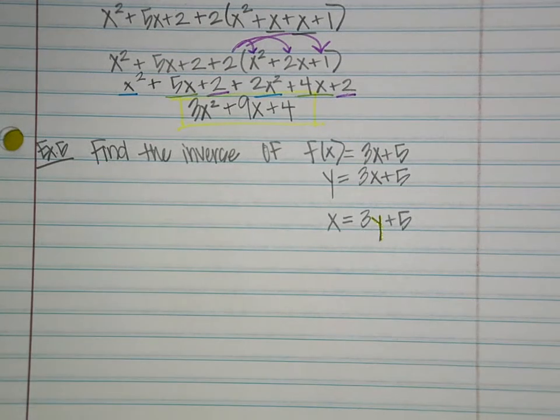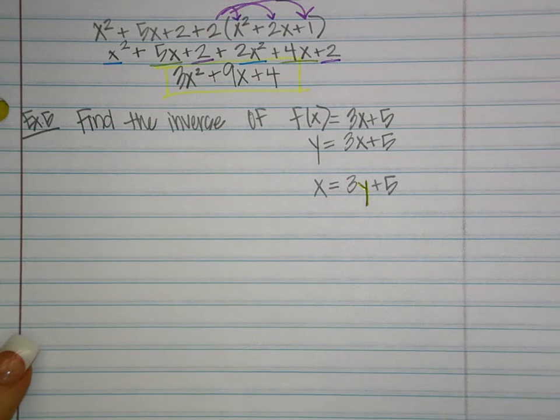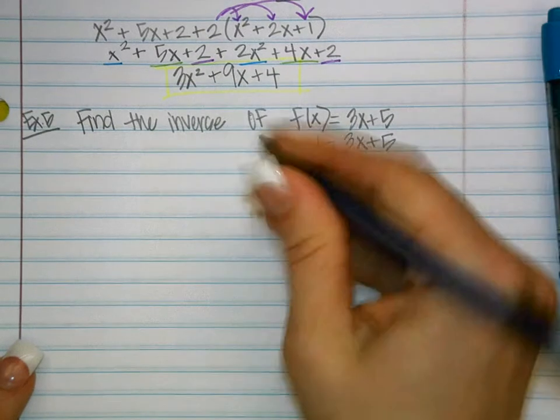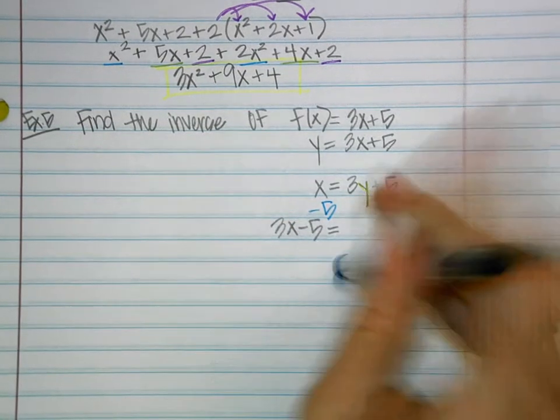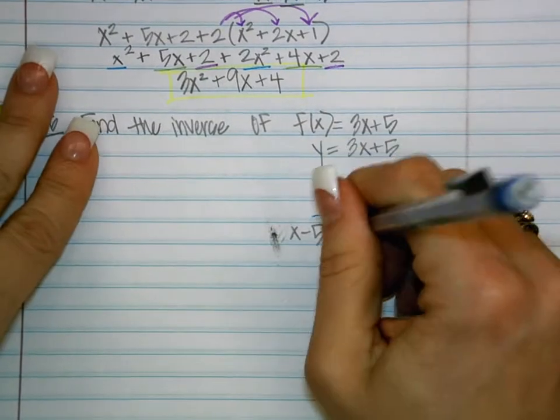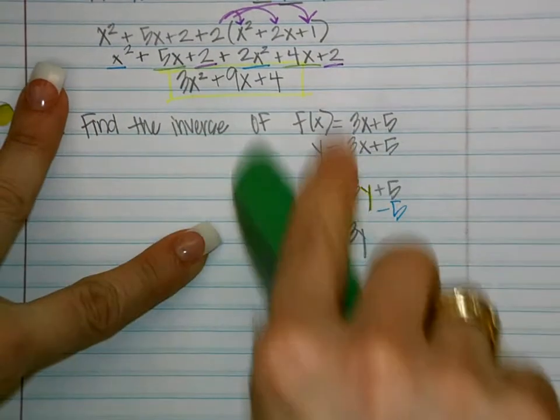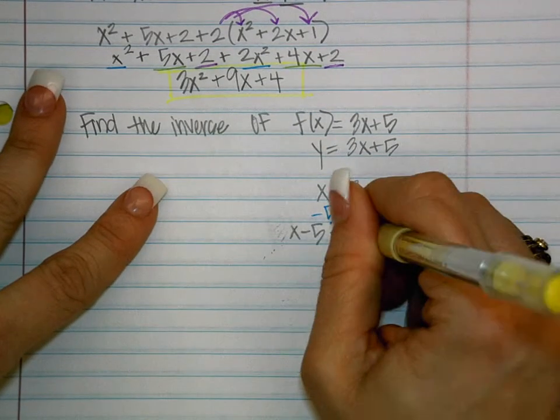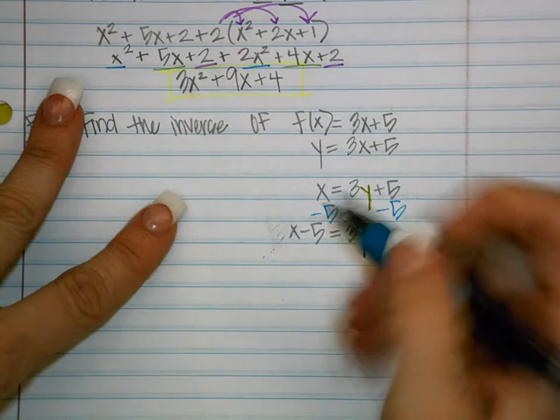So how would you start to solve for y? Move the 5, so subtract the 5. I'll leave you with x minus 5 equals 3y. Sorry about that. And then finally, how do we get y by itself? Now divide away that 3. So if we divide this away, these will go away.